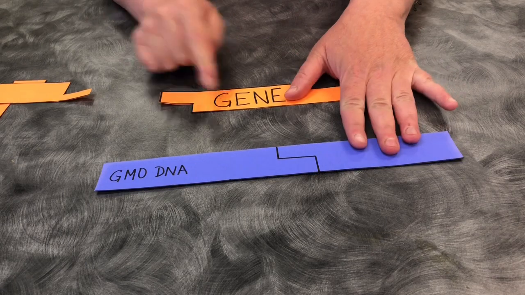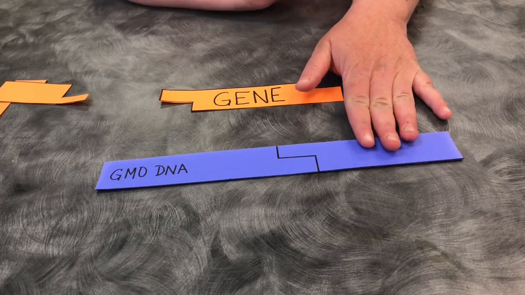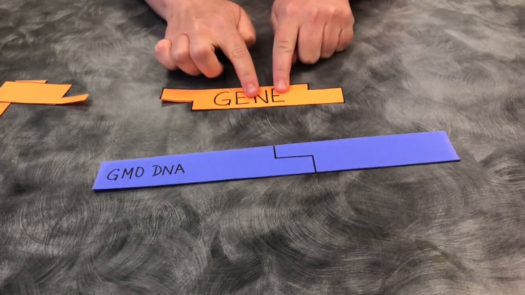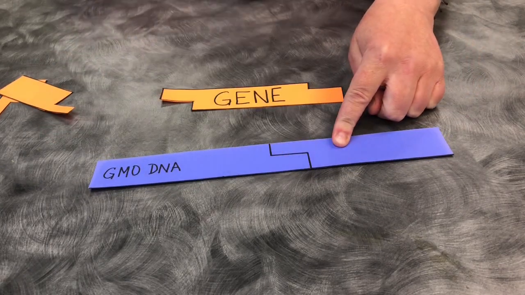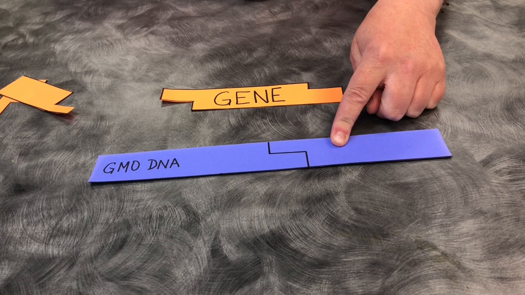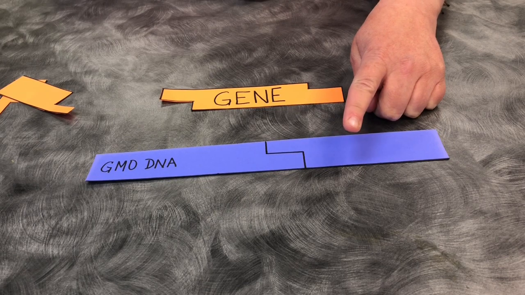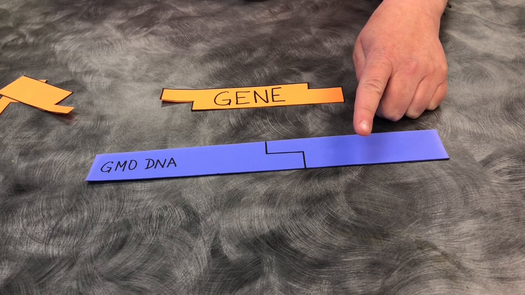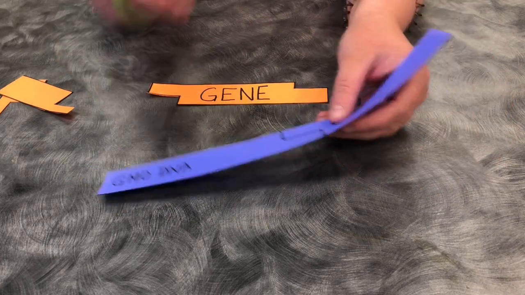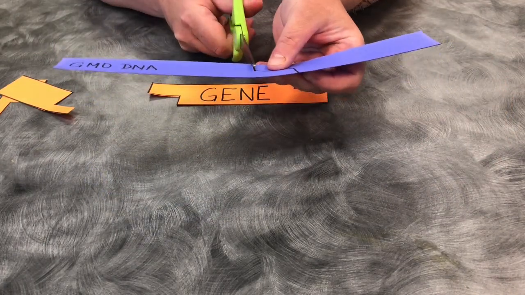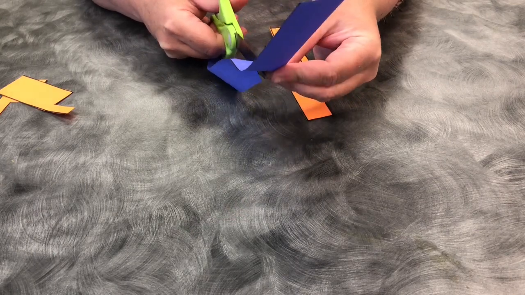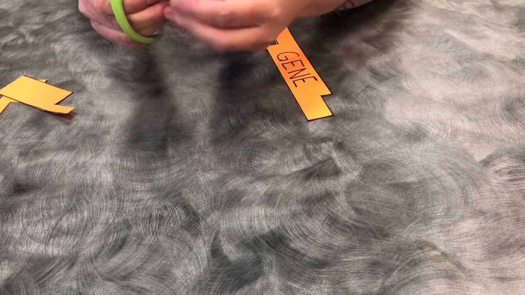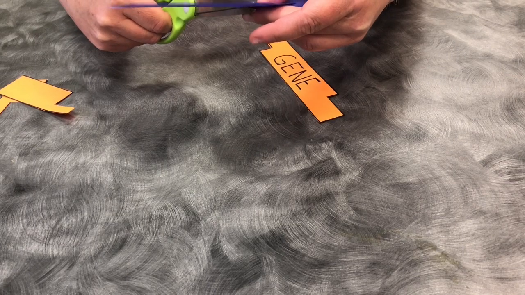Once we have our gene isolated and purified, we want to insert it into our GMO, our genetically modified organism. And so we're going to cut the GMO DNA with the same restriction enzyme that we used to cut the gene. It's important to cut our GMO DNA with the same enzyme that we used to cut out our gene, because this means it will leave the same sequence of DNA overhanging.